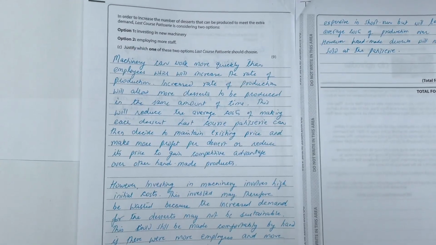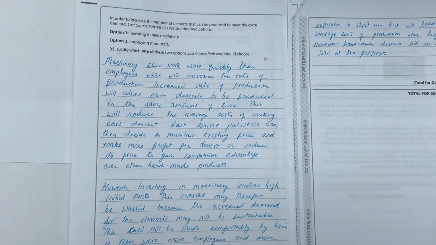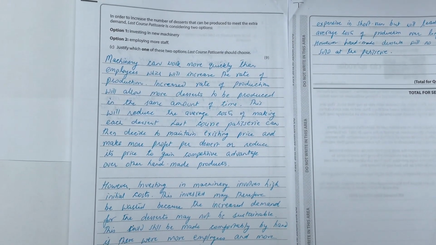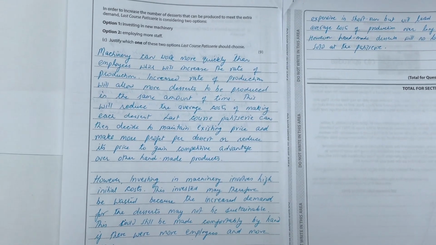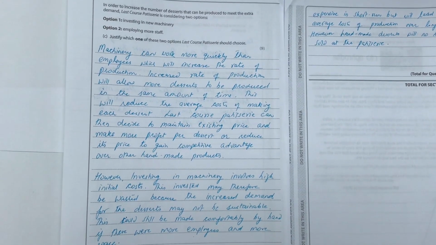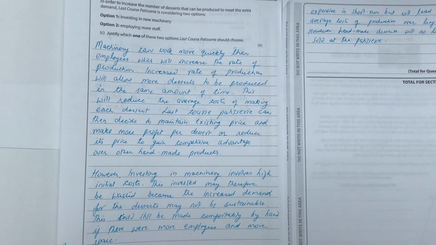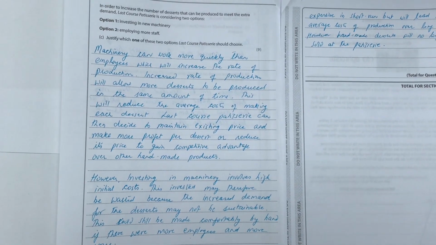So this is the 9-marker. In order to increase the number of desserts that can be produced to meet the extra demand, Last Course Patisserie is considering 2 options. Option 1, investing in new machinery. Option 2, employing more staff. Justify which one of these 2 options they should choose.